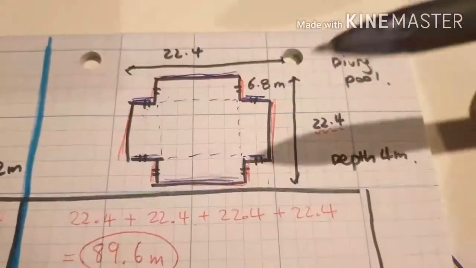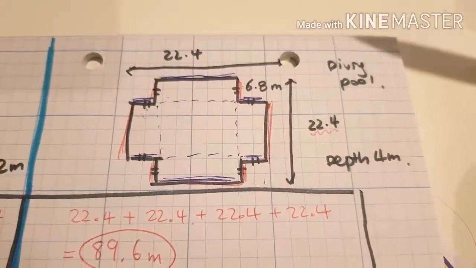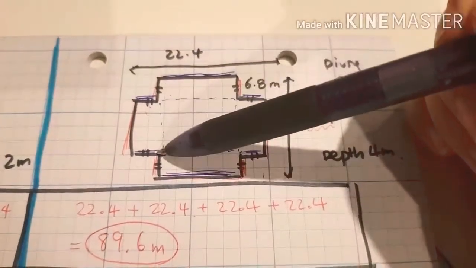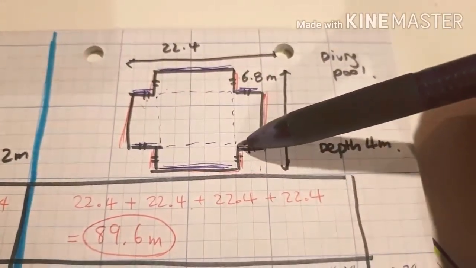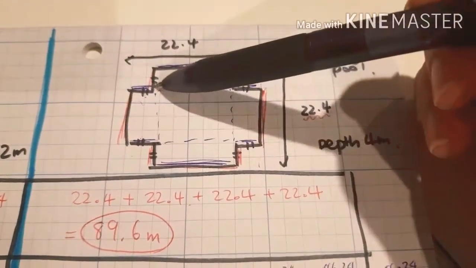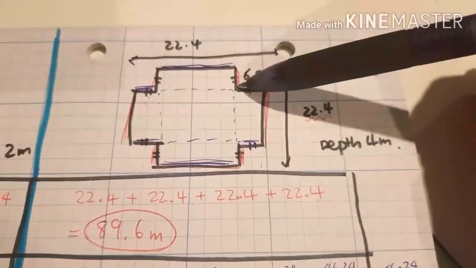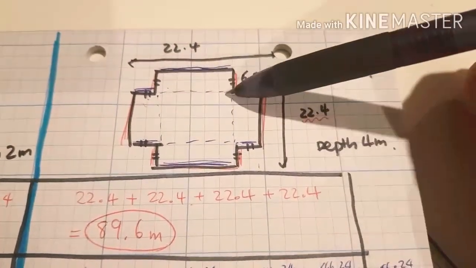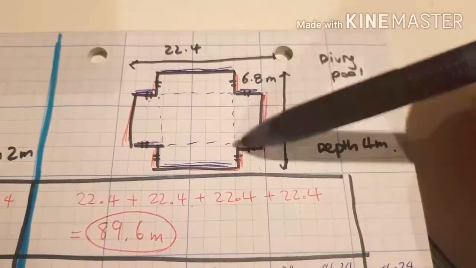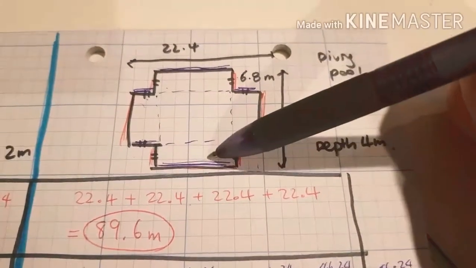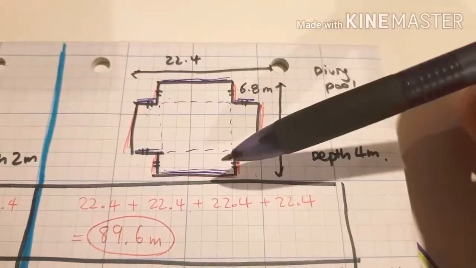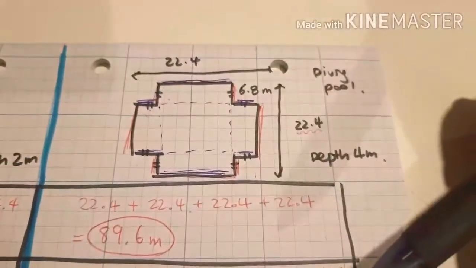Okay, so how can I find the area of this shape? One method is I can calculate the area of the smaller square, and find the area of this rectangle, this rectangle, this rectangle, and add all the areas up. That's one method.